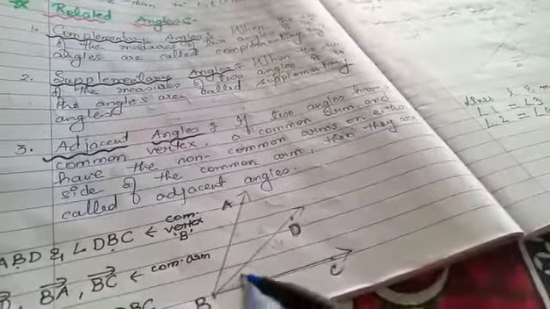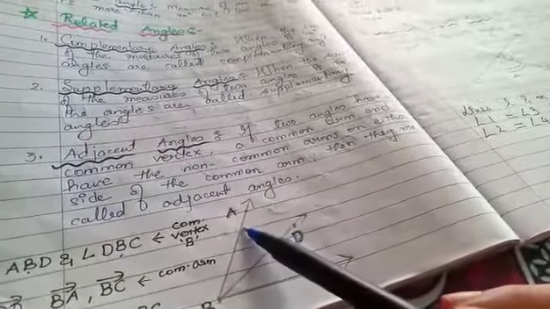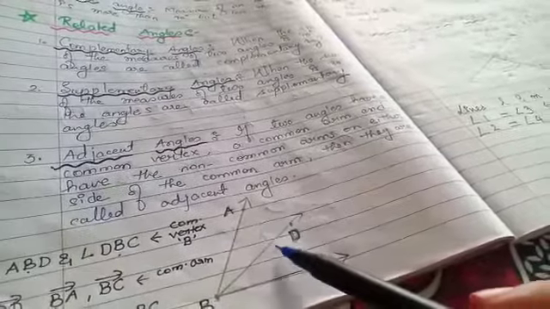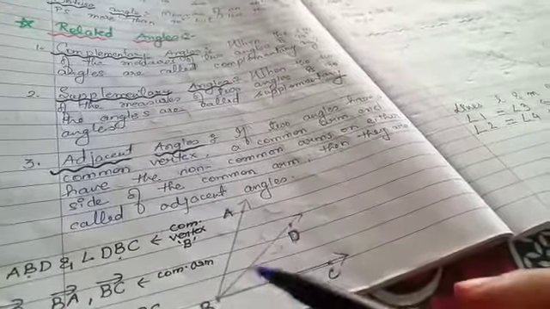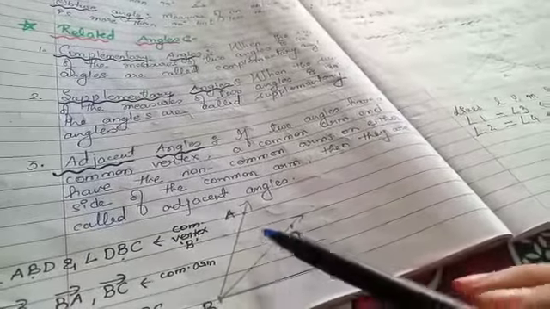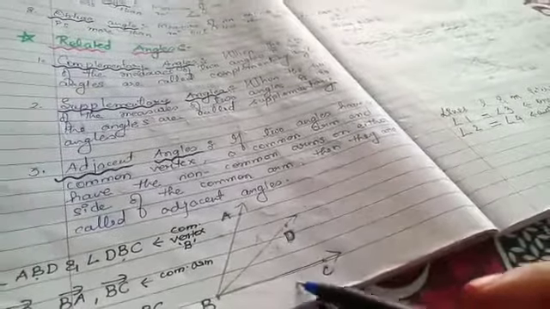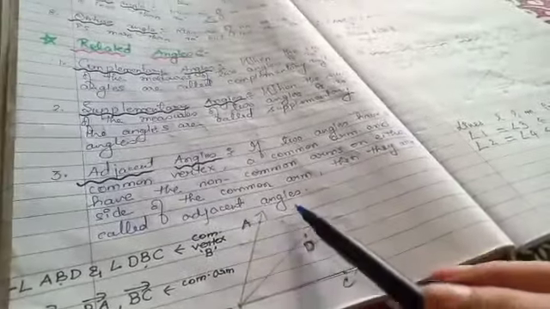See, this is the common arm, and one non-common arm extends on one side, and the other extends on the other side.